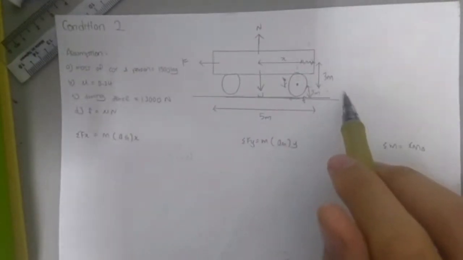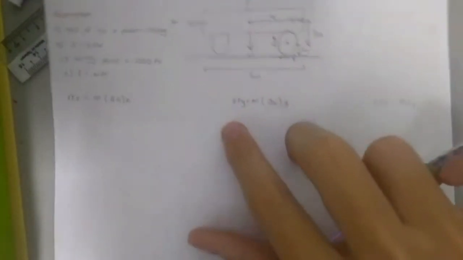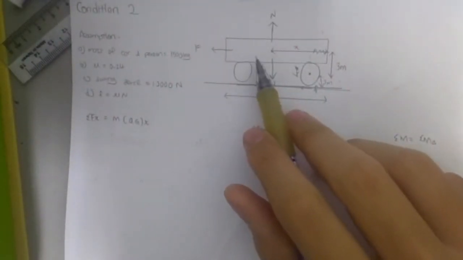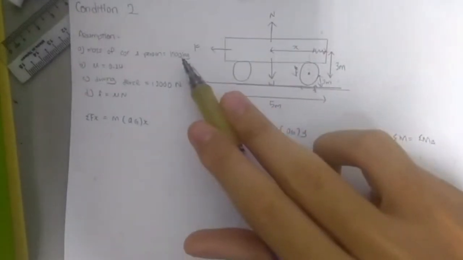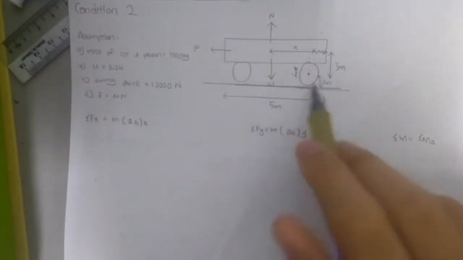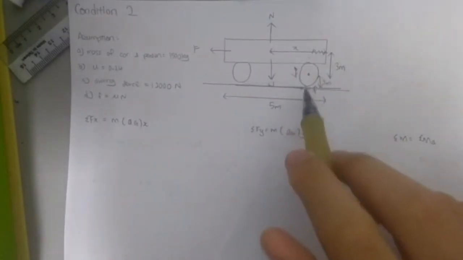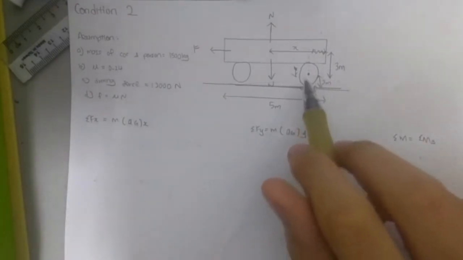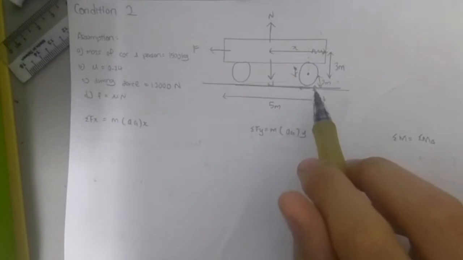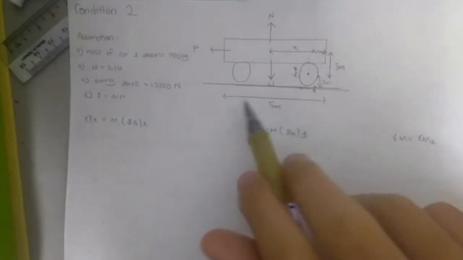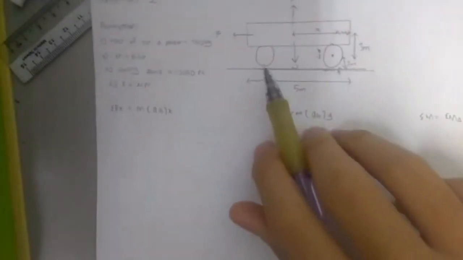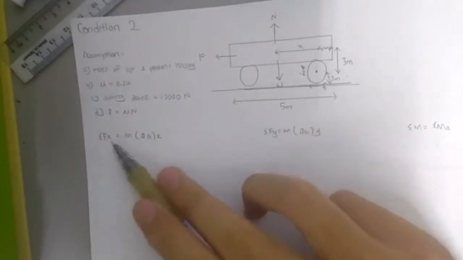You guys might be feeling weird why this direction of the frictional force is to the left. It's going to the left but not to the right. So let me explain about this first. As we all know, this car is moving to the left, right? It's moving forward. Okay, so definitely the wheel will move in anti-clockwise. That's why the frictional force must oppose the force of the wheel, and that's why the frictional force is in left, its direction is left, not right.